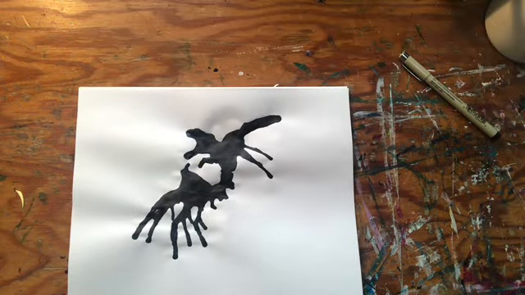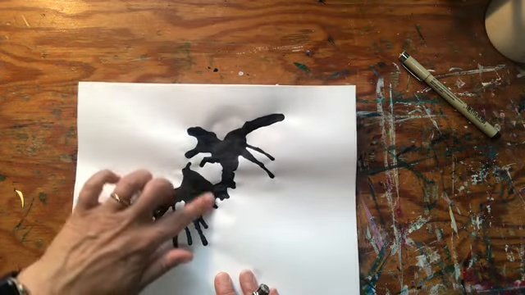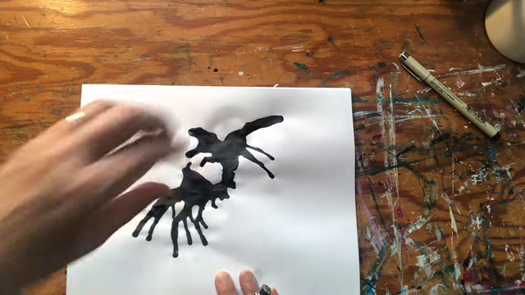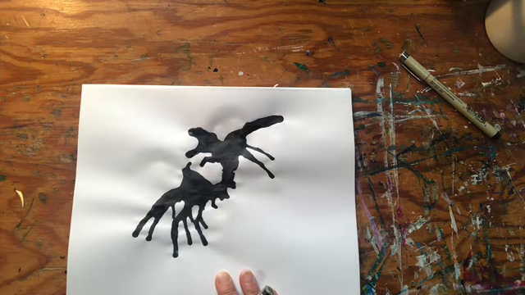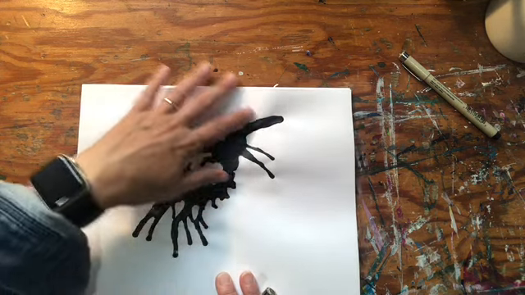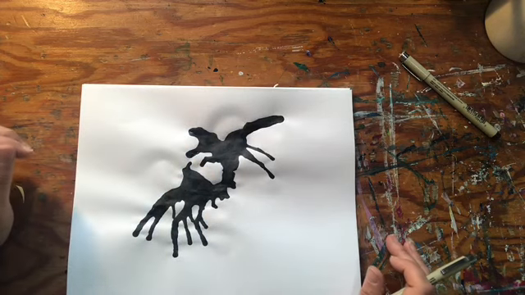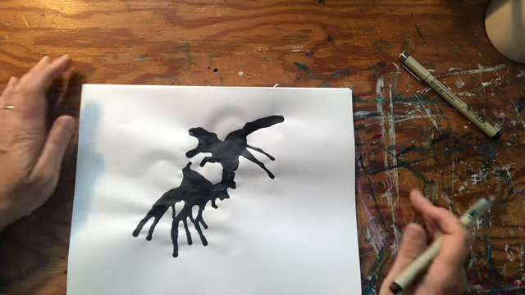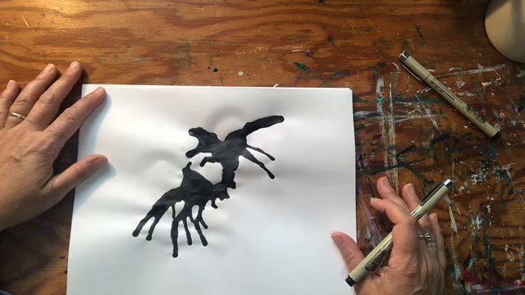All right. So now my ink is dry, or if you used a black watercolor, you're going to need to let it dry. But if somebody drew it with a black pen for you, a blob, like we talked about, you can just get started.